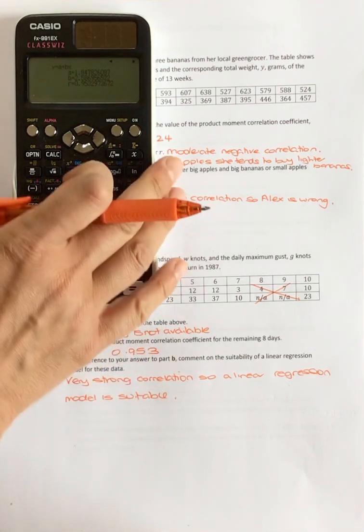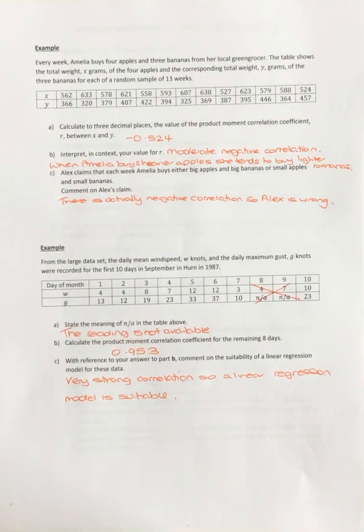And that's the end of the examples, so it's your turn to have a practice now.